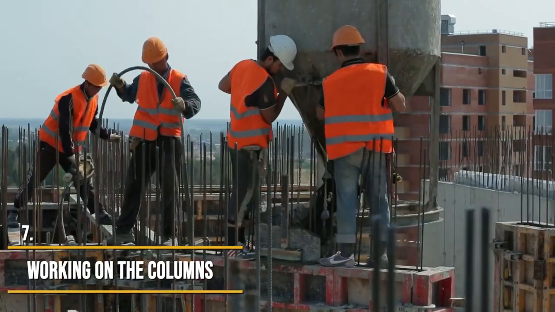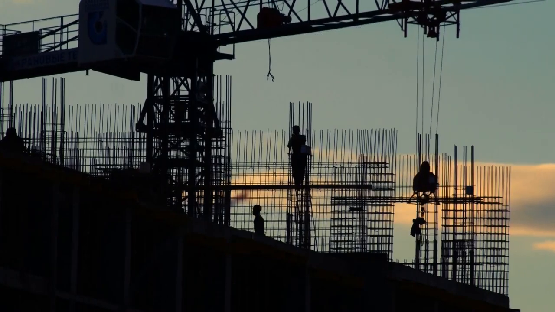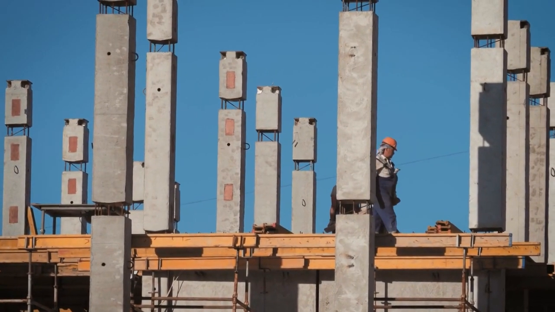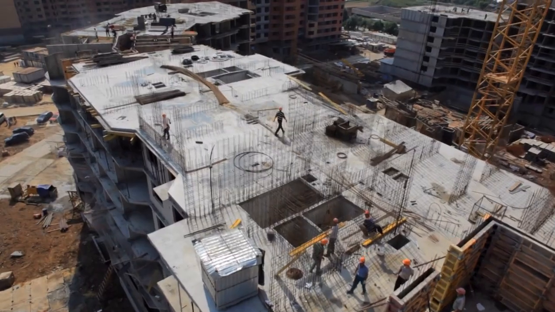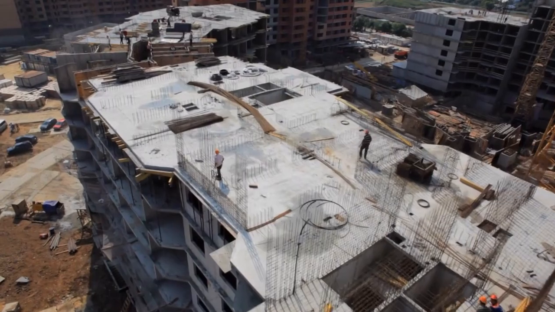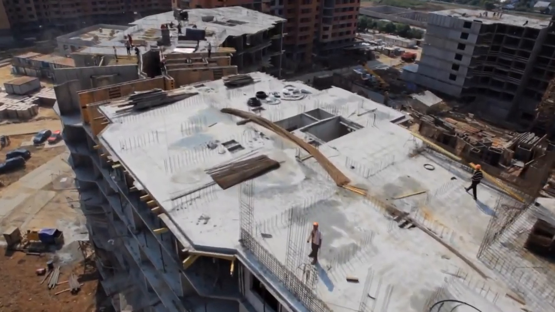7. Working on the columns. After the stub columns have been finished being concreted, give the concrete time to completely dry before painting the columns with at least 2 coats of bituminous paint. Bitumen paint absorbs soil moisture and stops seepage into the concrete foundation.